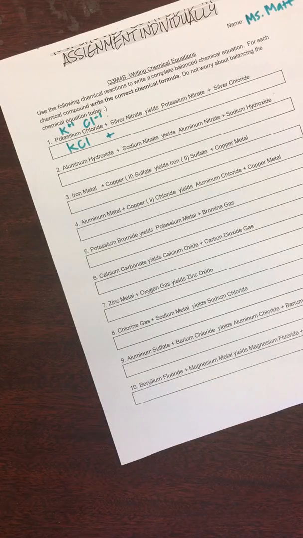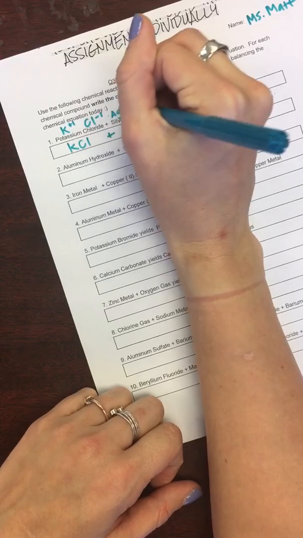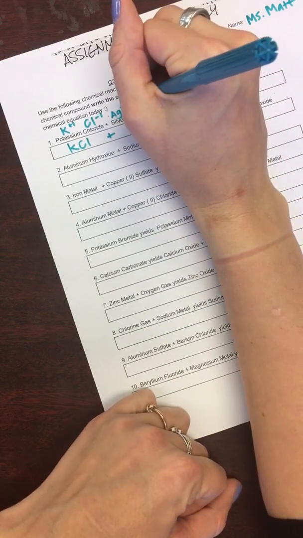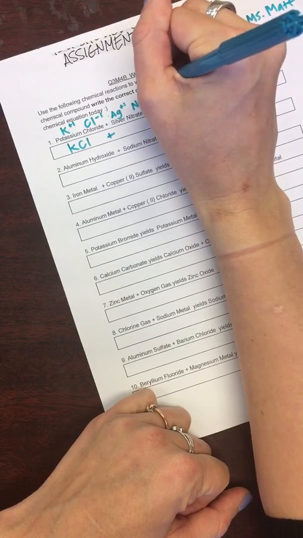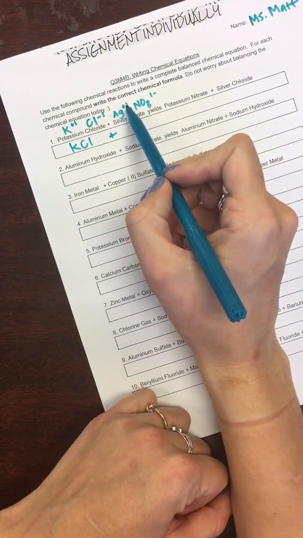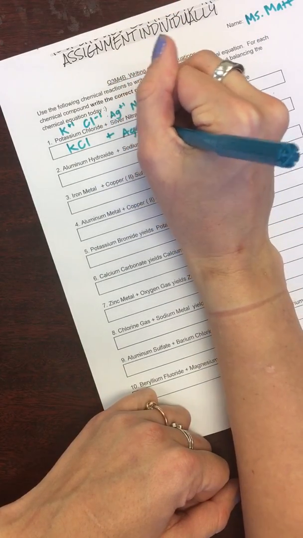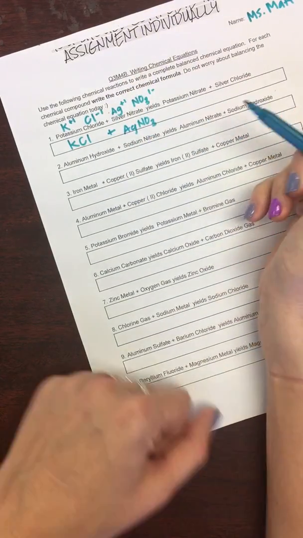So I'm going to write Ag +1. Now nitrate is one of our polyatomic ions. So that's NO3 with a charge of -1. 1 and 1 are both the same, so they cancel out. So silver nitrate is just AgNO3.